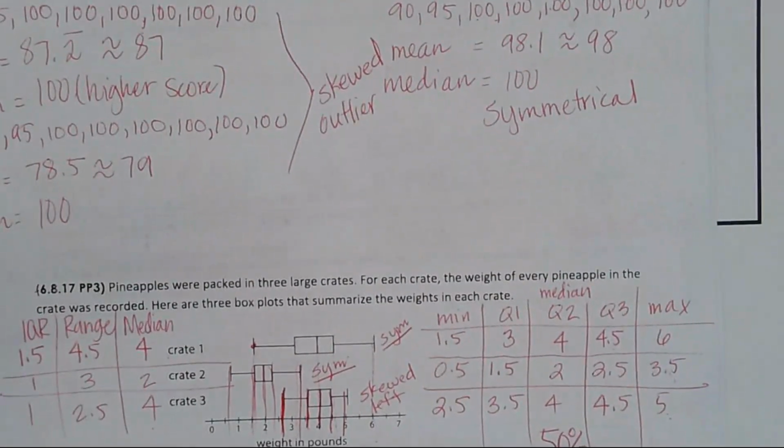Your homework is to study this packet. Do not forget to be studying your geometry formulas that you've had since Christmas. Yes, ma'am. Okay.